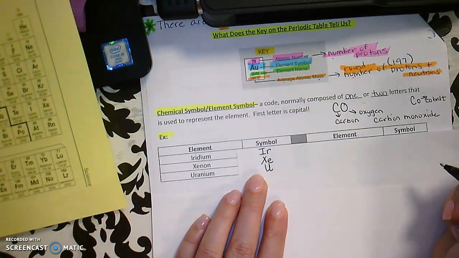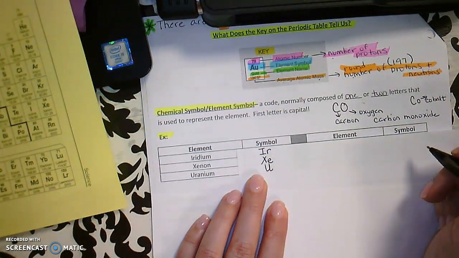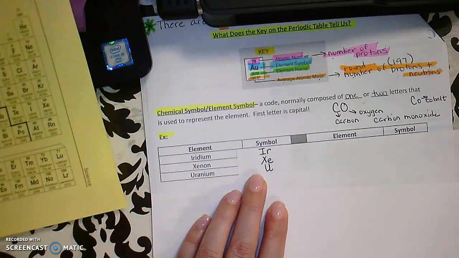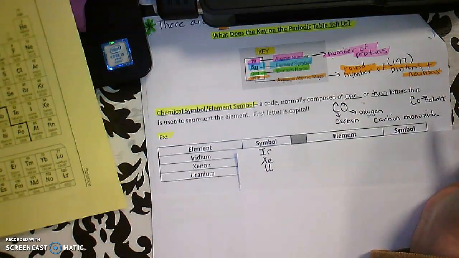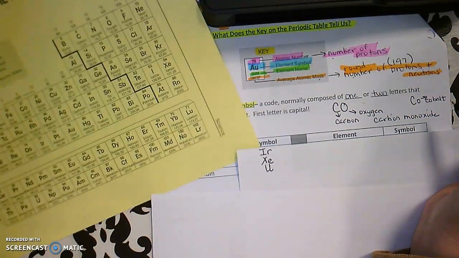Now, in this next exercise, you are given the symbol and you have to find the element. So pause the video and complete the next piece and then check back with me.